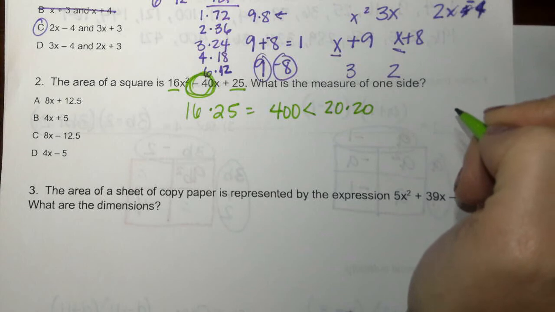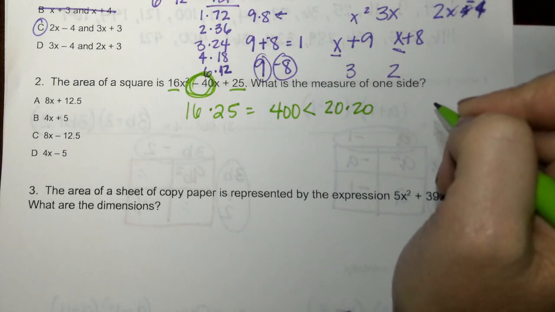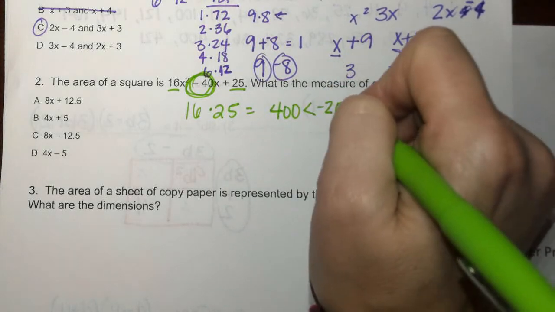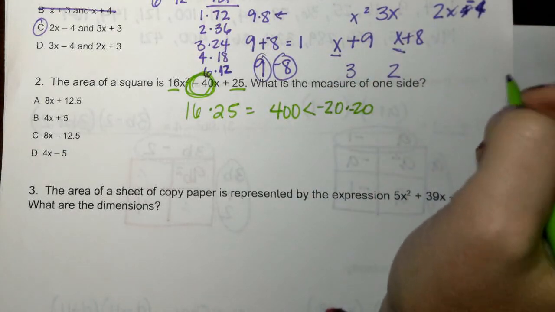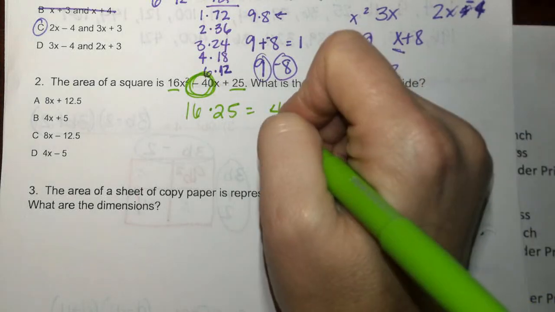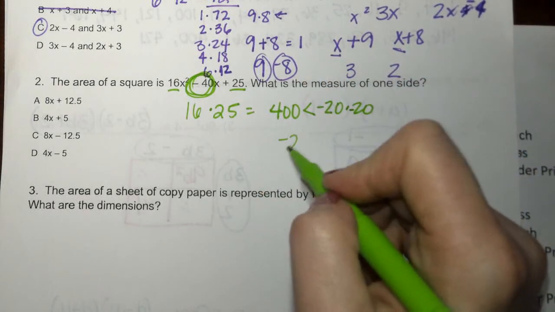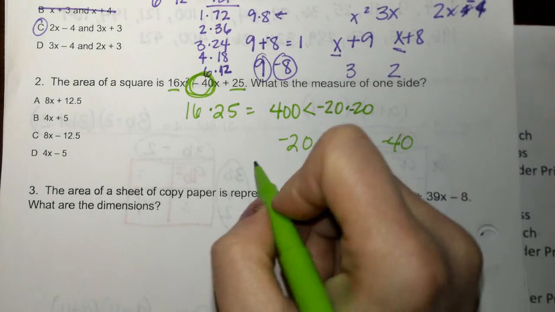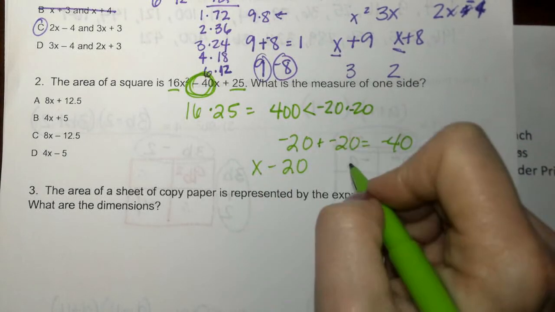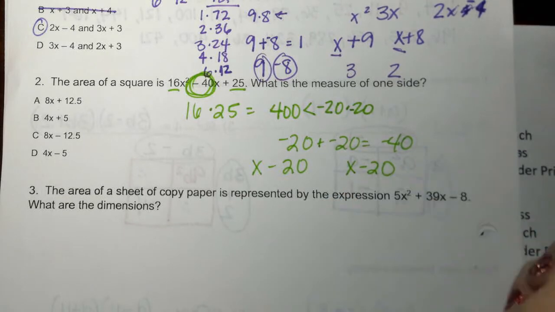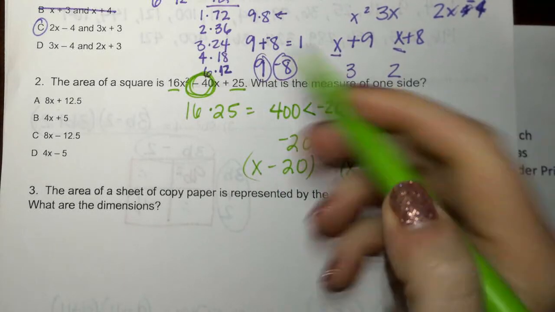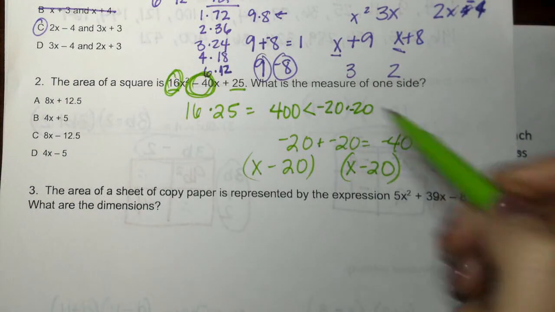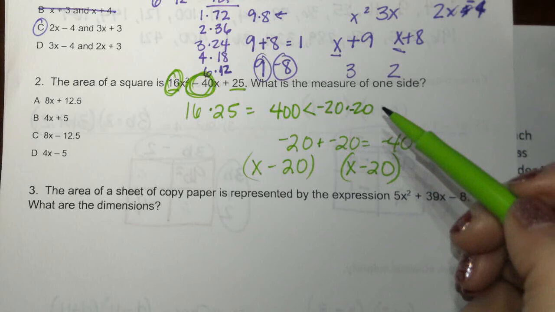So we have to think to ourselves, how can factors of 400 added together equal a negative 40? Well, think about this. If we had a negative 20 times a negative 20, that would be a positive 400, and negative 20 plus negative 20 equals negative 40. So it's x minus 20 and x minus 20, right? Those are your original factors. But we have this 16x squared that we need it to make.